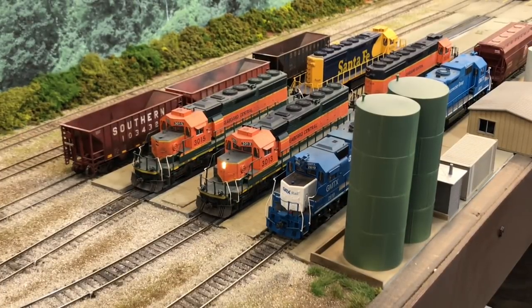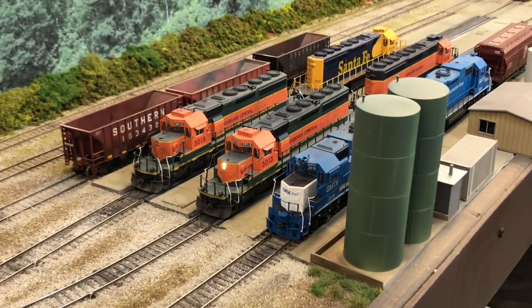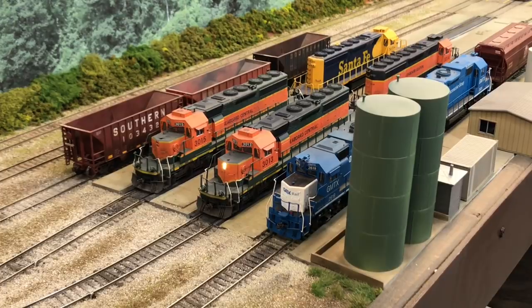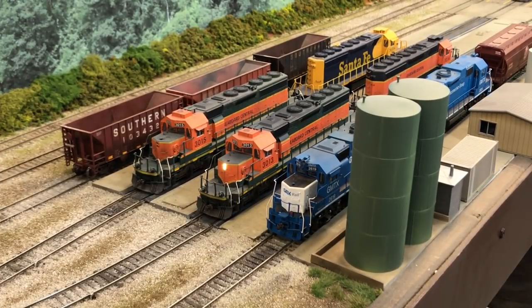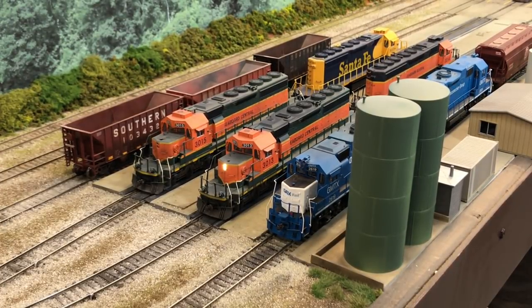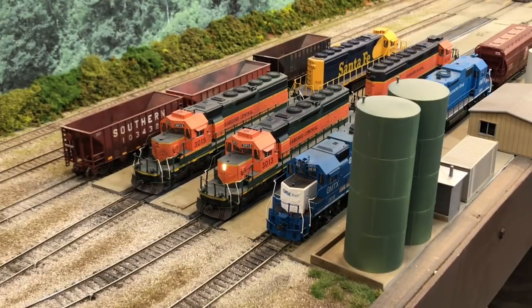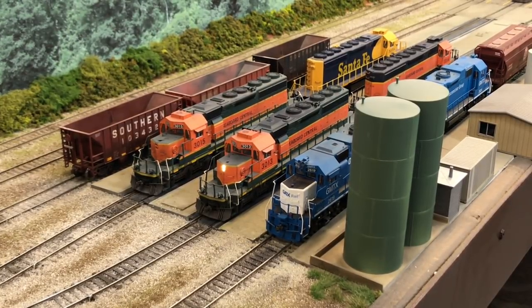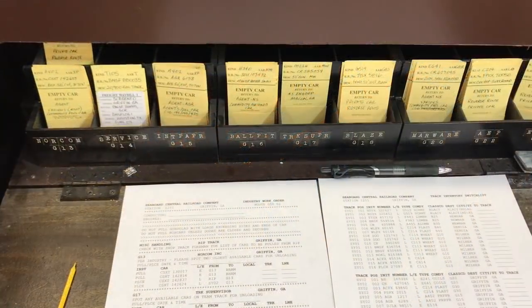2018 is going to be an exciting year for the Seaboard Central. And this month, we're going to talk about operations and how the layout is operated. So while the engineer is looking over his power in the shop, let's look over some paperwork of what the conductor would use when he's operating on Seaboard Central.